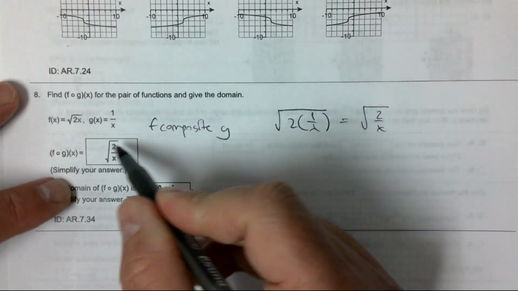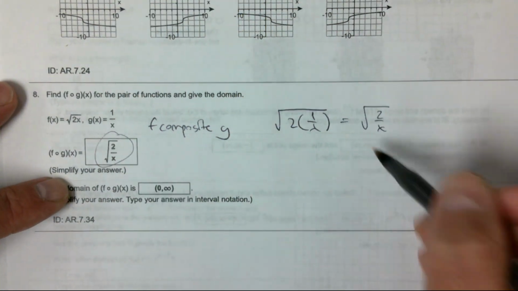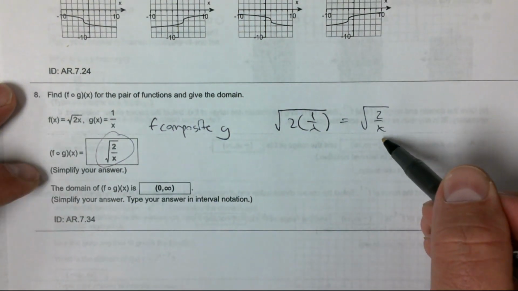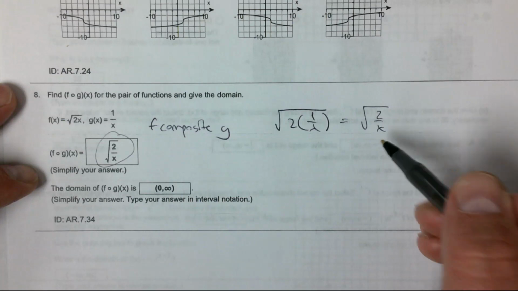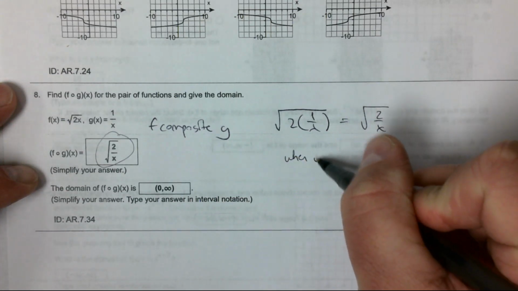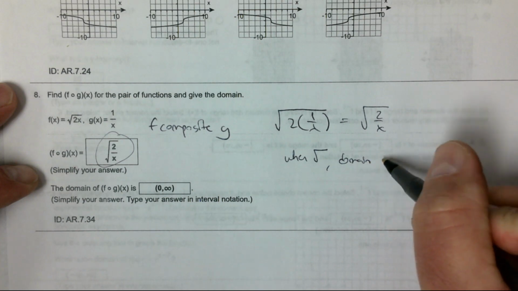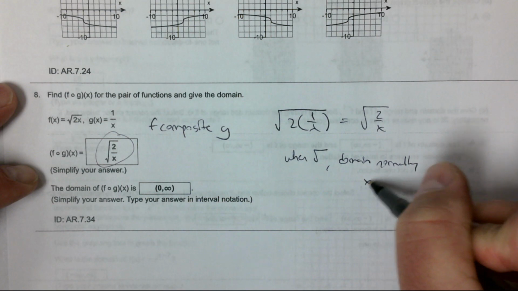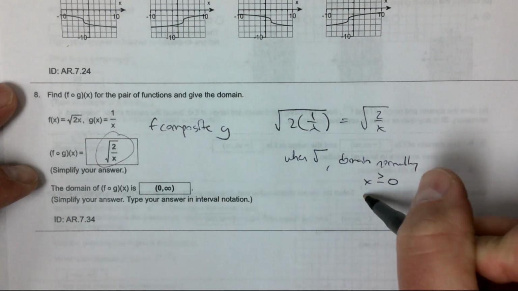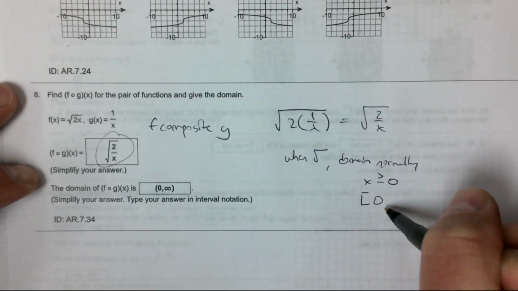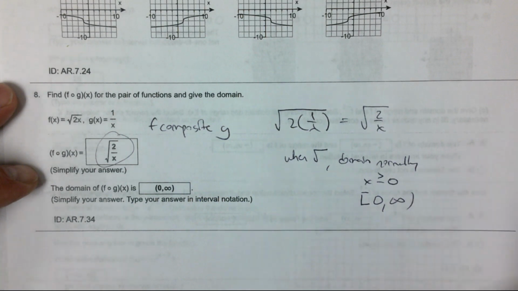So that's your answer. And remember, when it's a square root, the domain is normally x greater than or equal to 0, or with a bracket, like 0 to infinity.